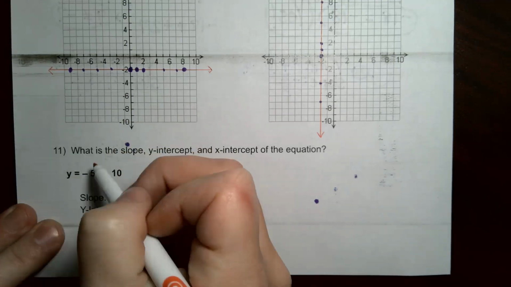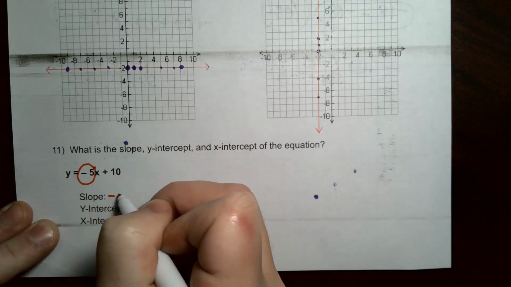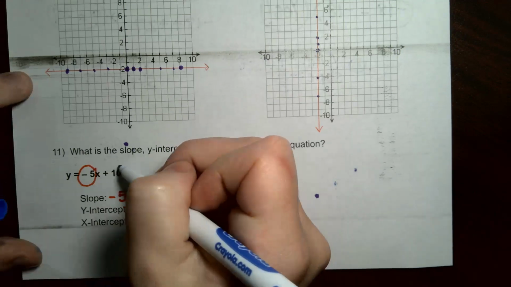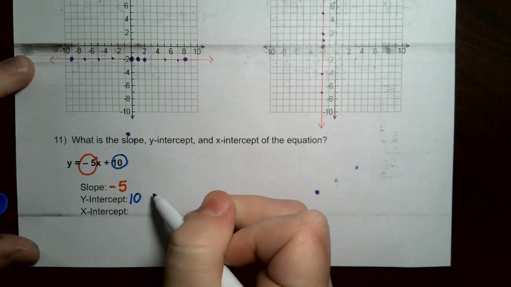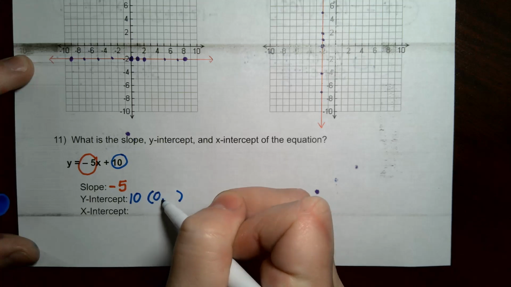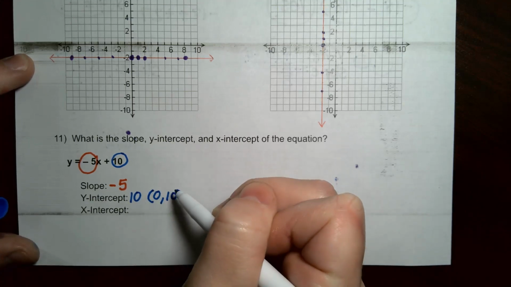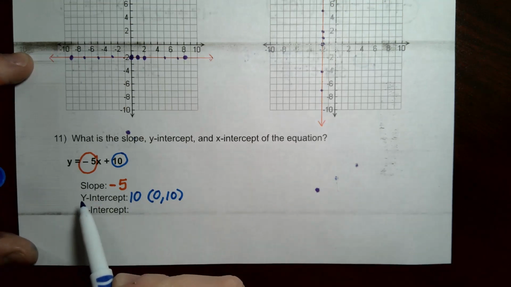Our slope is always that number directly next to the x. -5. What's our y-intercept? 10. Good. The y-intercept is always that number at the end. So I've got 10. Now, what would my coordinate be? 0, 10. Remember, my x is going to be 0, and my y is going to be 10 because this is the y-intercept.